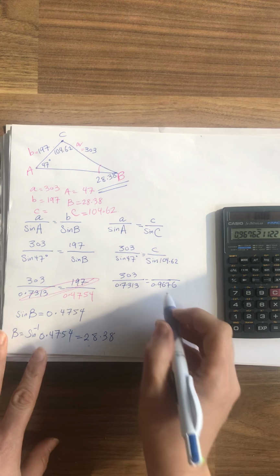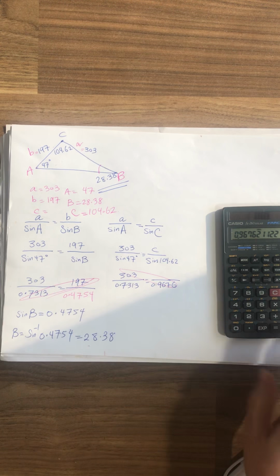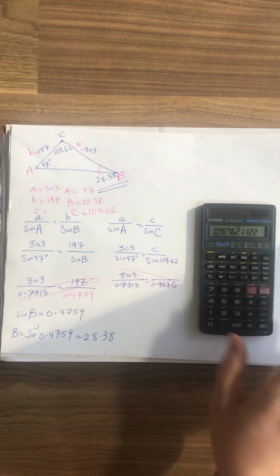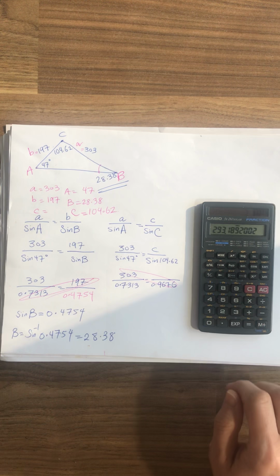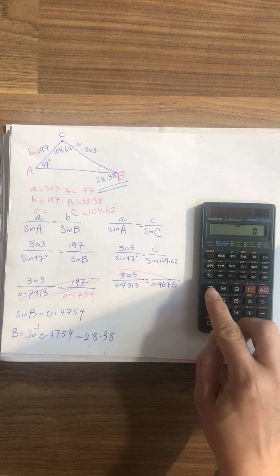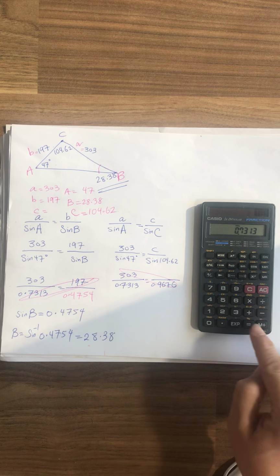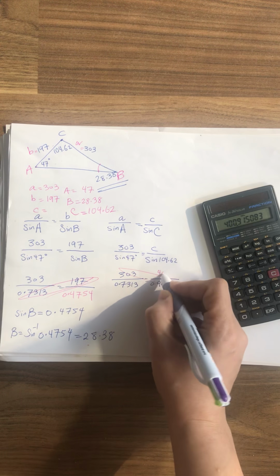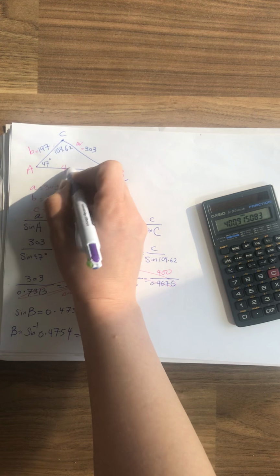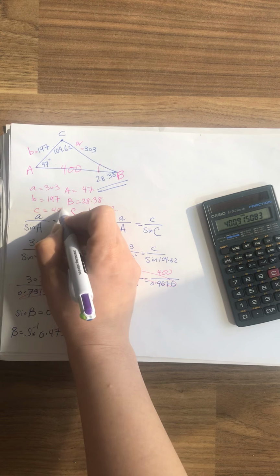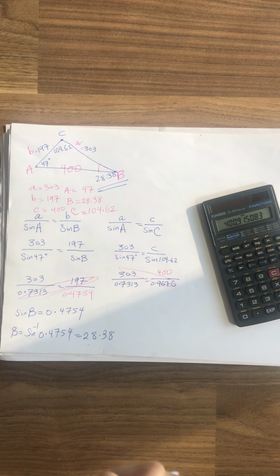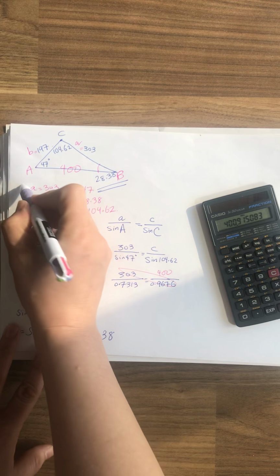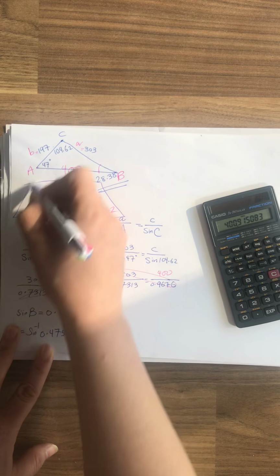To find side C, cross multiply and divide. Multiply that into 303 and divide it into 0.7313. That's 400. So C is 400. And as we can see, I could find all the 6 measurements in a triangle.